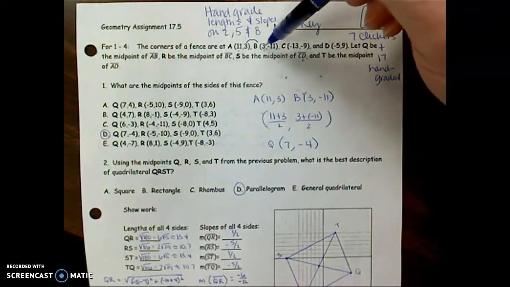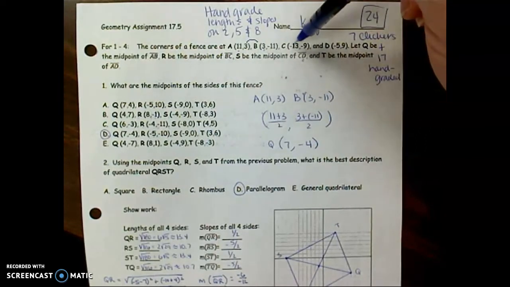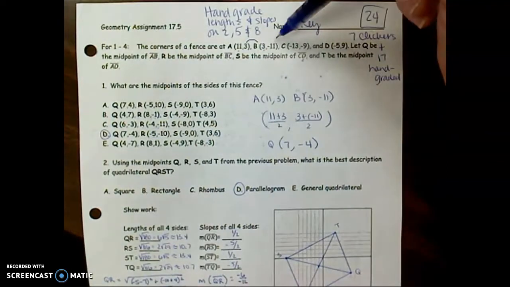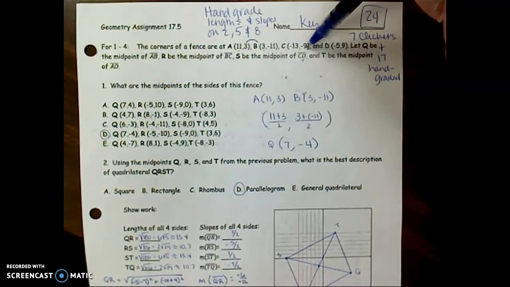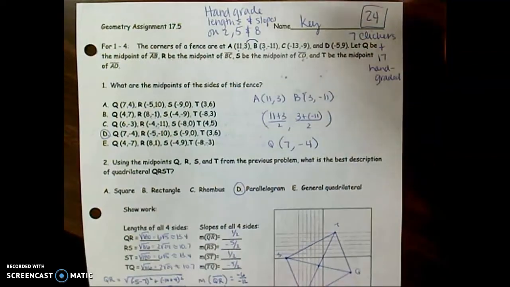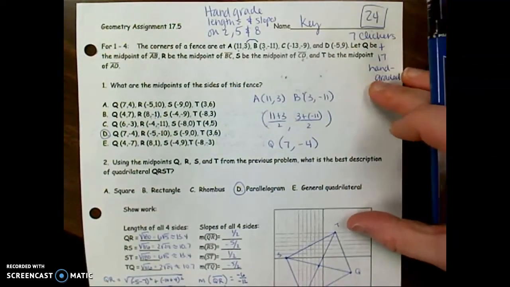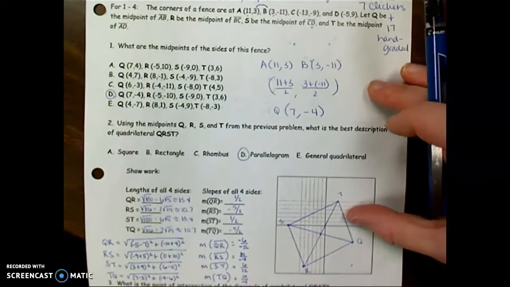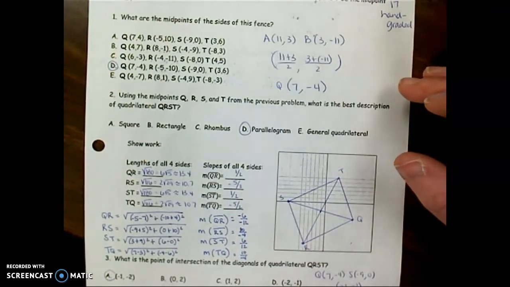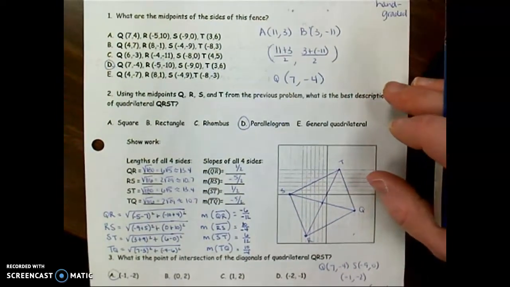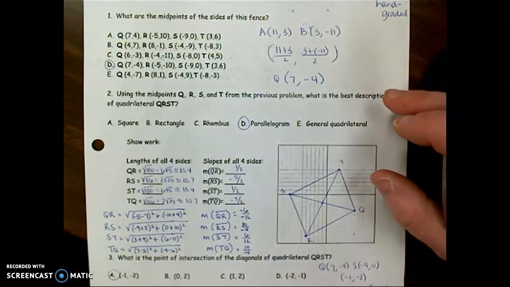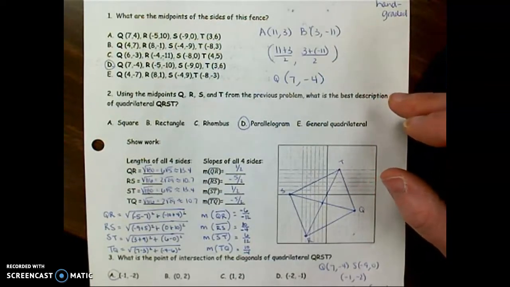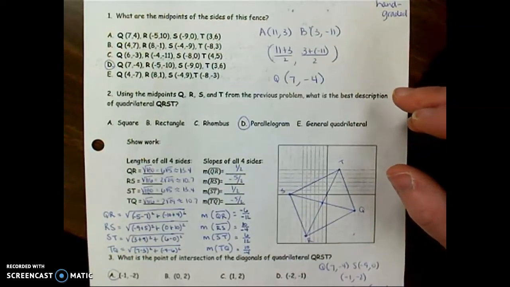But again, you're just averaging your x's. So add, you would get negative 10 divided by 2 is negative 5. And then negative 11 and negative 9 is negative 20, divided by 2 is negative 10. That's all you're doing over and over again. So from here on, we're going to be using Q, R, S, and T as our points, not A, B, C, and D. So number 2 says use Q, R, S, and T from the previous problem and describe what type of quadrilateral it is.